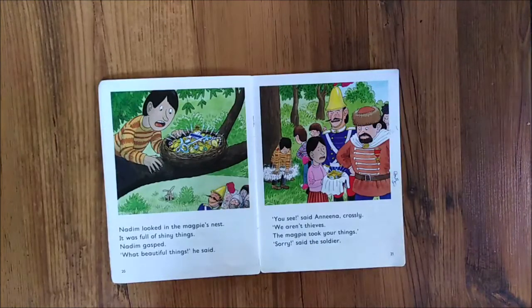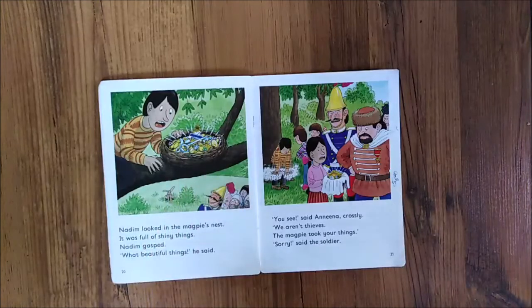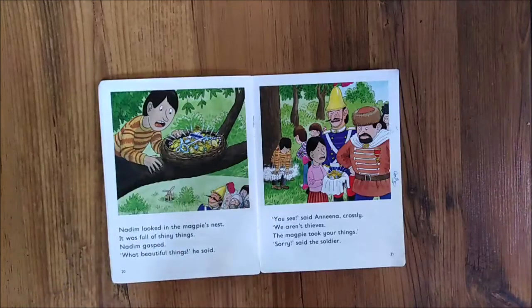Okay, now it's your turn to write an exclamation sentence. You can write it about things happening in this picture. So the magpie has stolen all of these things and they are in the magpie's nest. So maybe you could write an exclamation sentence starting with what, about all of these things. Off you go.